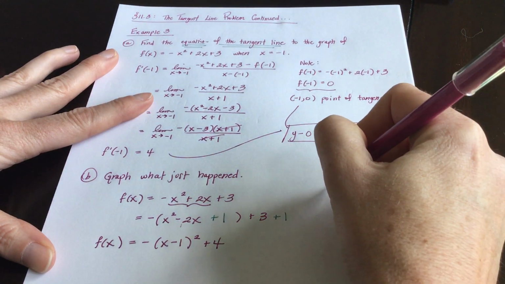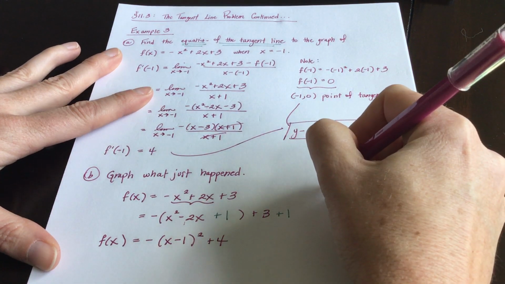So now let's go ahead and graph this guy. So the vertex is at 1, 4, it opens downward.